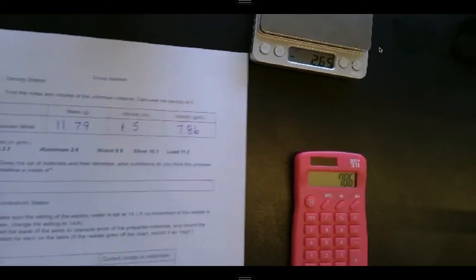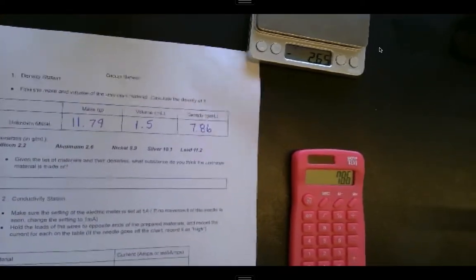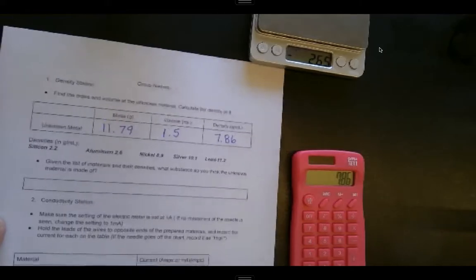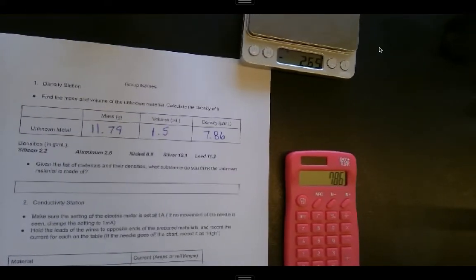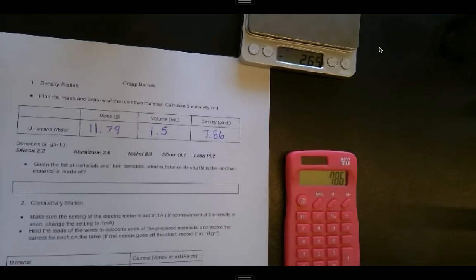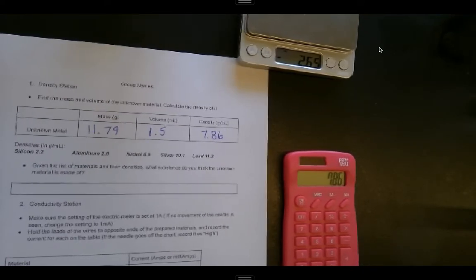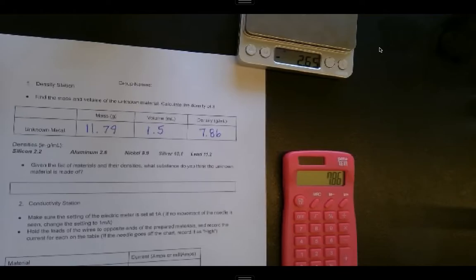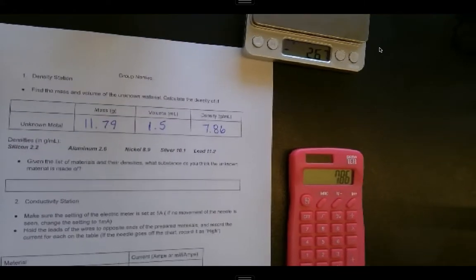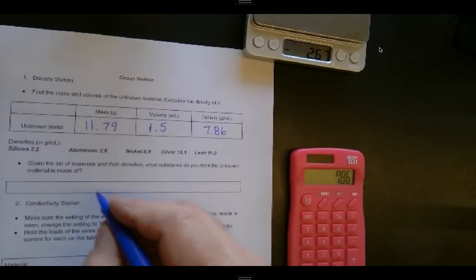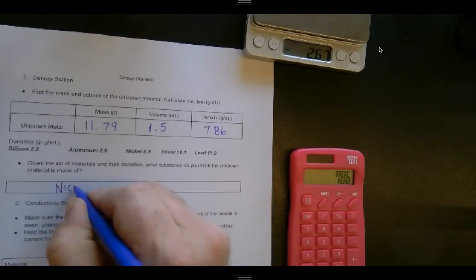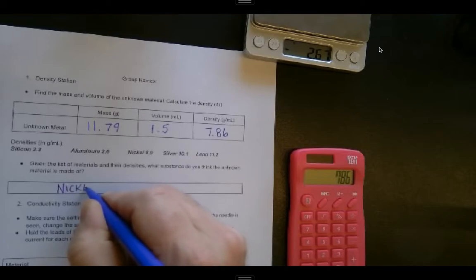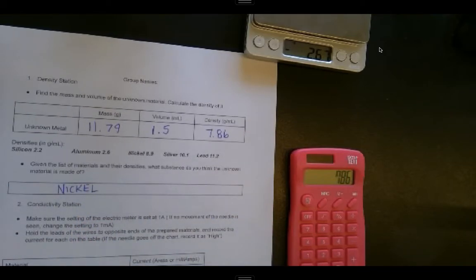closest. I've got my silicon is 2.2. That's not particularly close. Neither is aluminum at 2.6. Nickel is 8.9. Now we're getting in the ballpark. And then everything else is bigger than that. Silver 10.1 and lead 11.2. So I'm going to make my determination that my closest answer is going to be nickel, based on the data that I gathered.